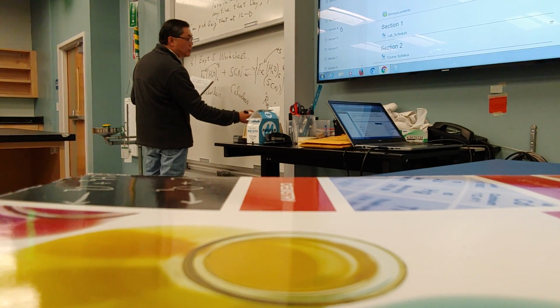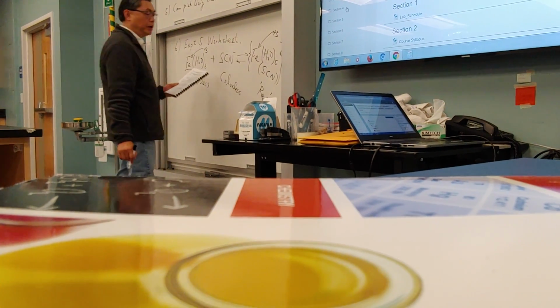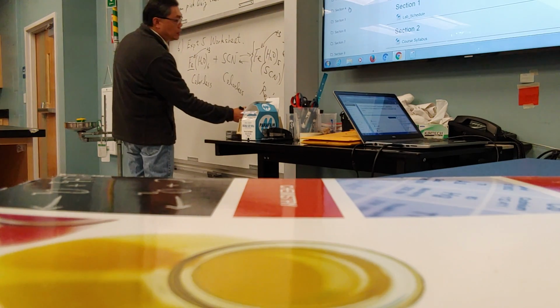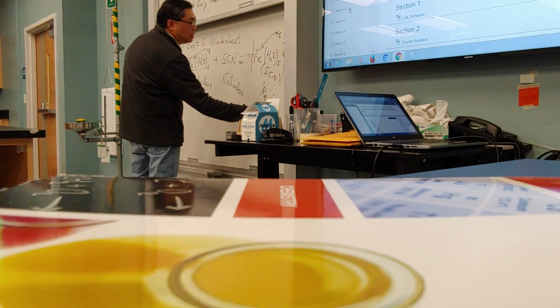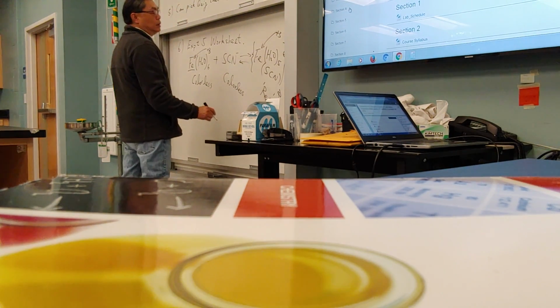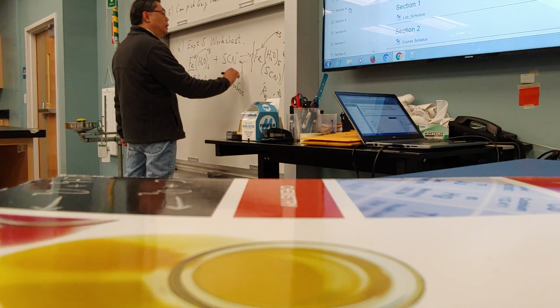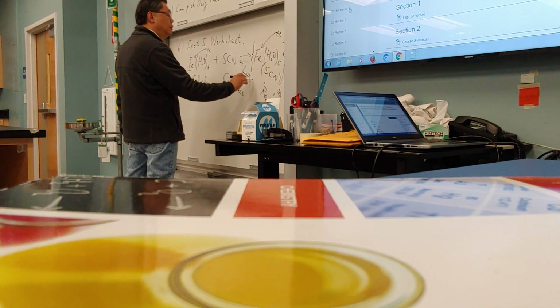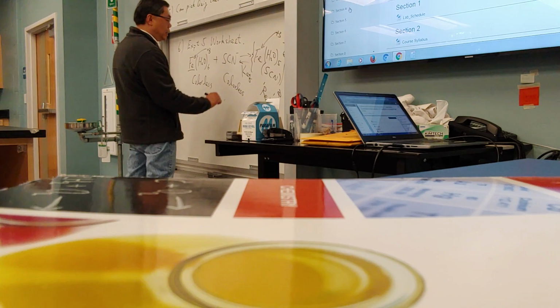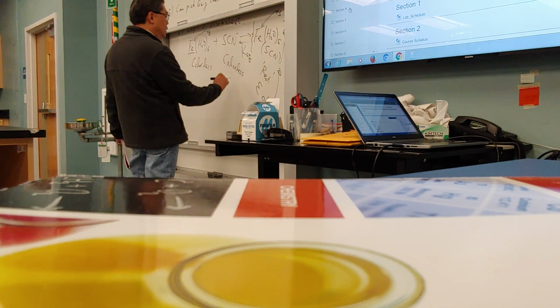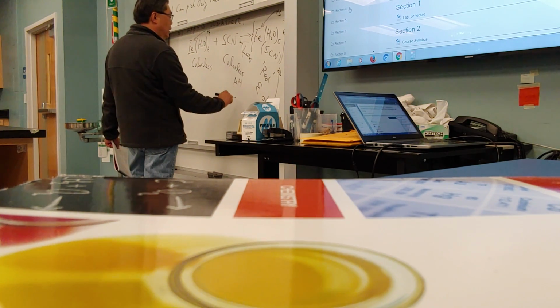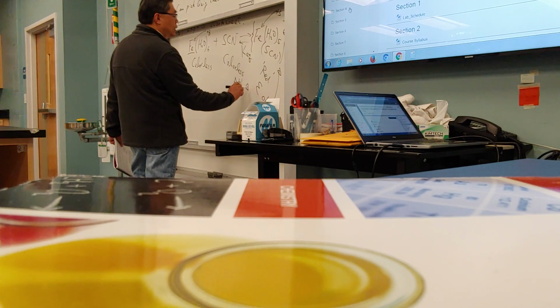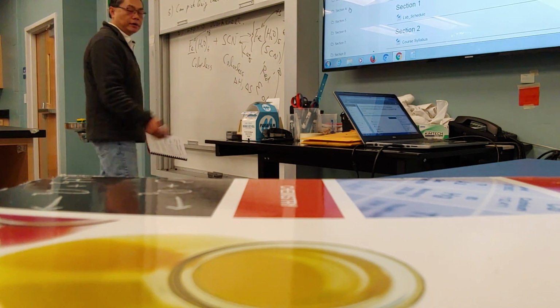So therefore we want to find the molar extinction coefficient of this one. And then we want to find the KEQ. And then we want to do the delta H and delta S of the reaction.